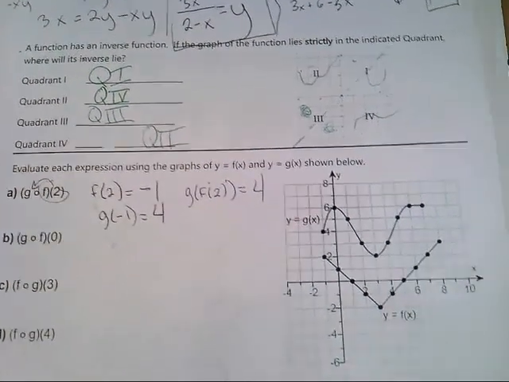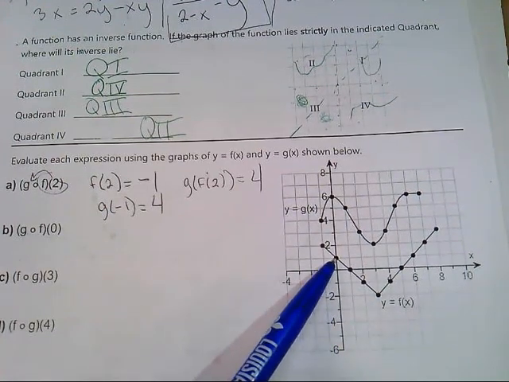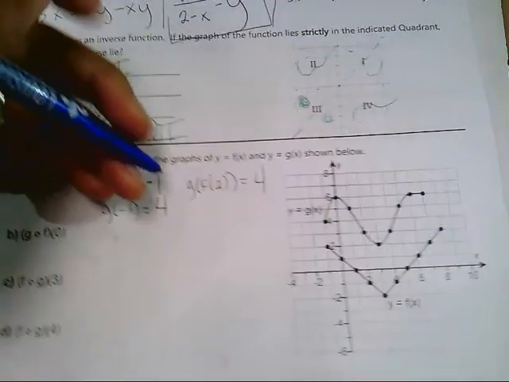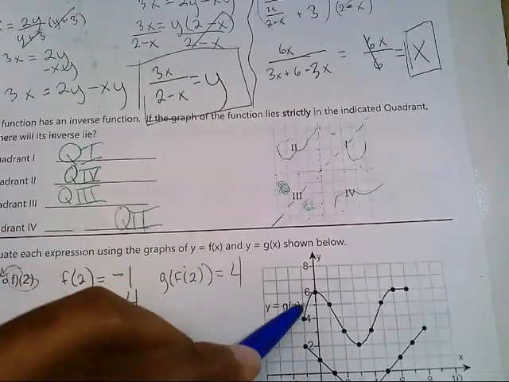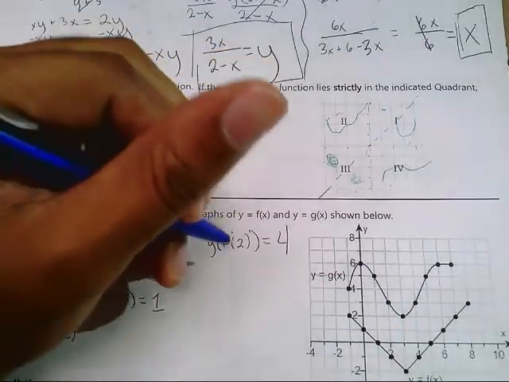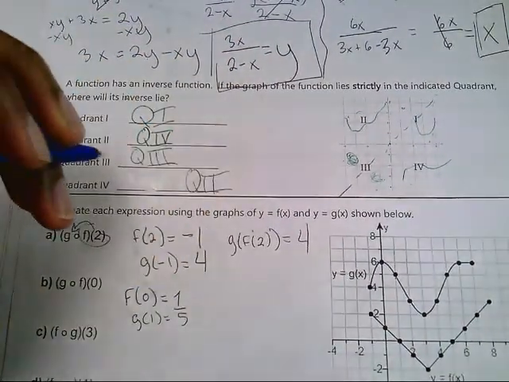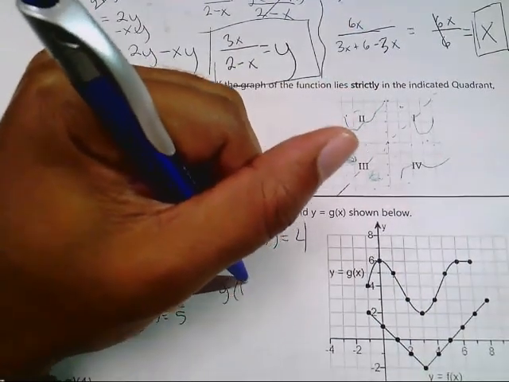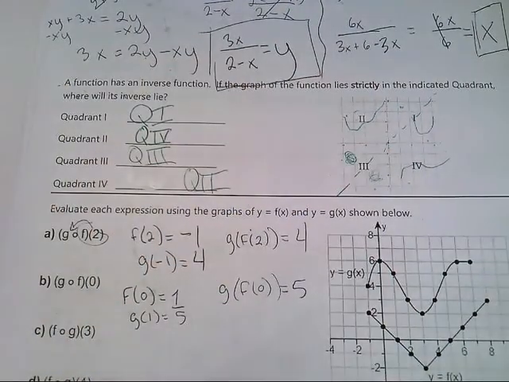So again, we're going to the f function first to figure out what is f of 0. f of 0 is 1. So our inside function is positive 1 this time. And then we go to g. So g of 1 is going to be 5. So g of 1 is 5. So g of f of 0 equals 5.